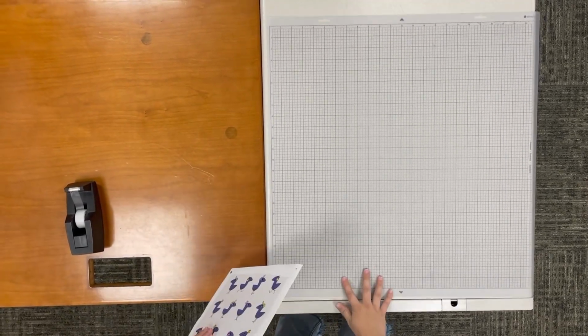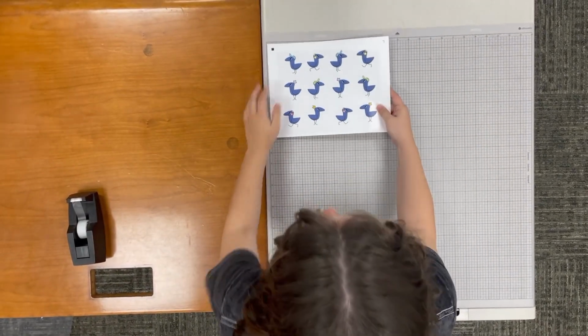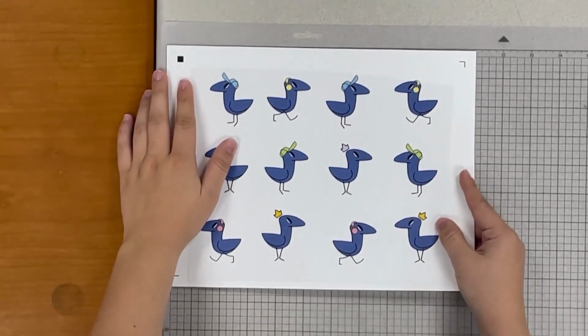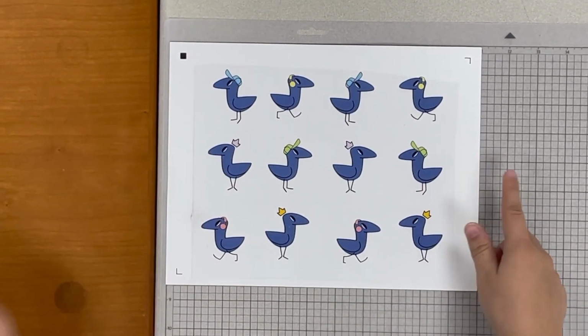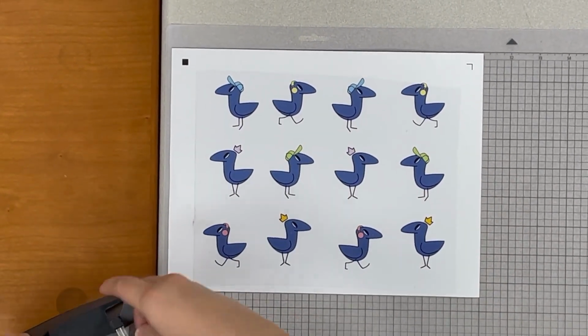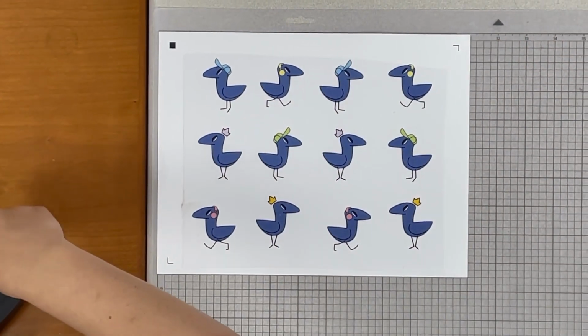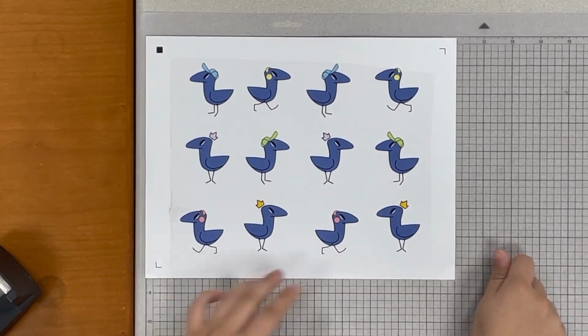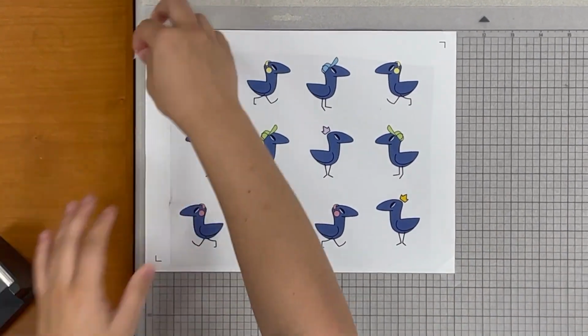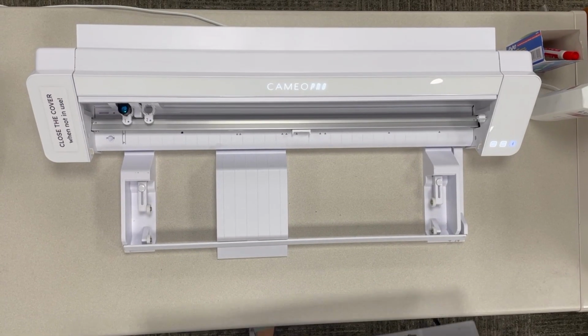Then take your sticker sheet and line the top corner up with the top corner of the grid on the cutting mat. While the cutting mat is meant to be adhesive, it loses its stickiness over time. So I would normally tape down the corners of the sticker paper, making sure not to cover any of the printed image. This will help you make sure that the page doesn't shift during cutting, which could cause skewed cut lines.